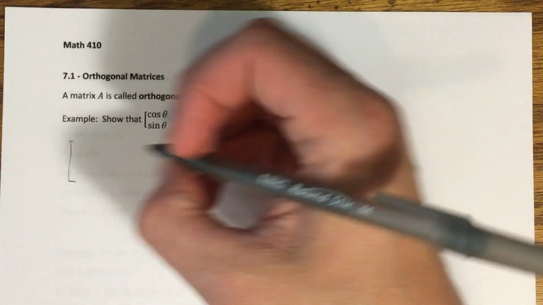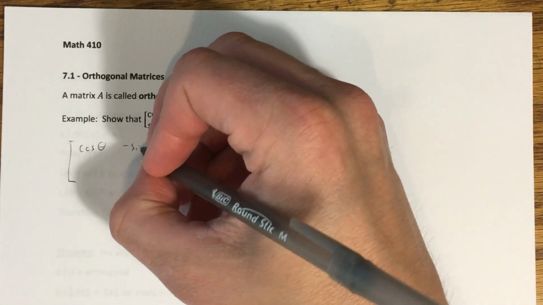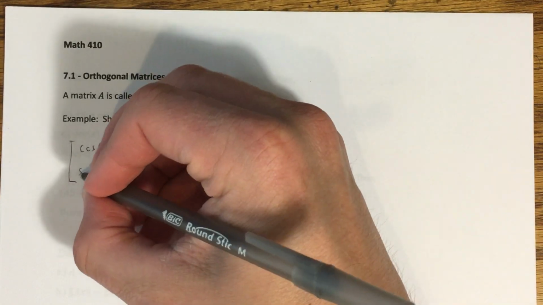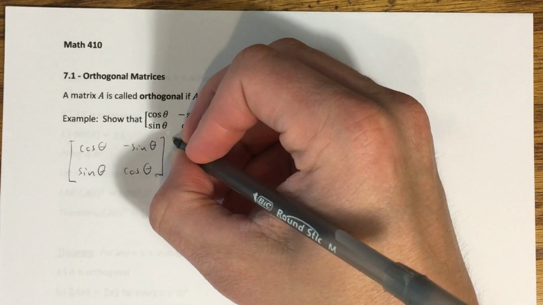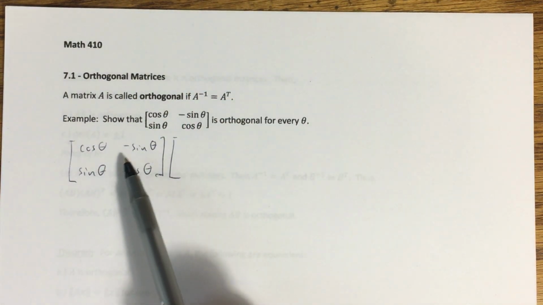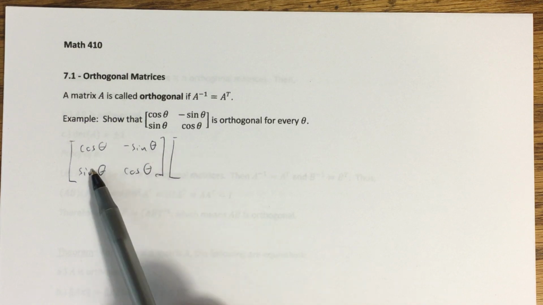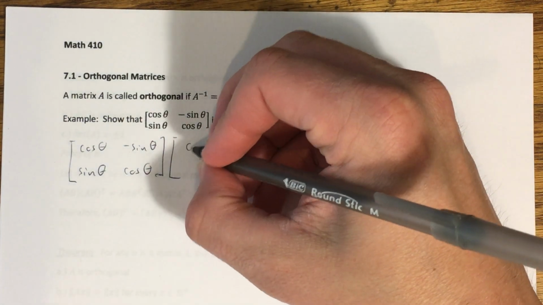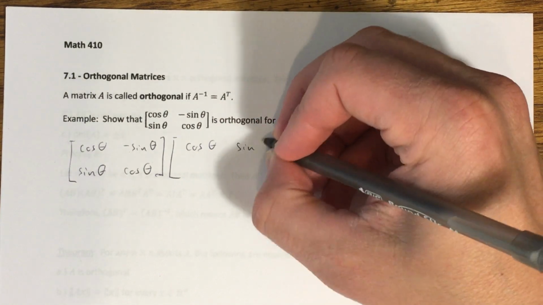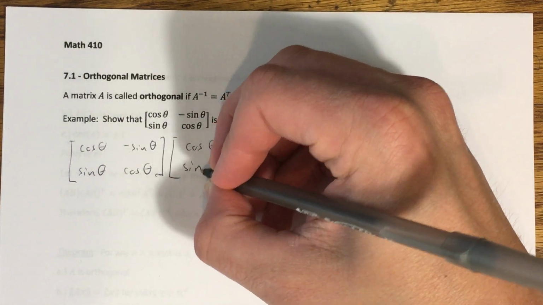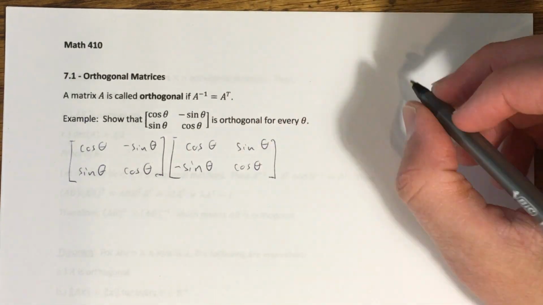If I take this matrix and multiply it by its transpose, so here's the original matrix, and notice the transpose is actually just going to trade this negative sine of theta for this sine of theta. So I'm going to still have cosines of theta on my main diagonal, but then I'm going to have a sine of theta here. This will be a negative sine of theta, and that's a cosine of theta. Okay?